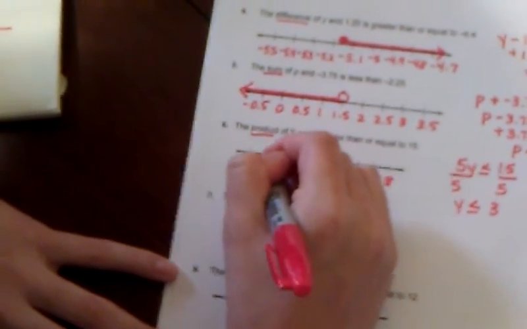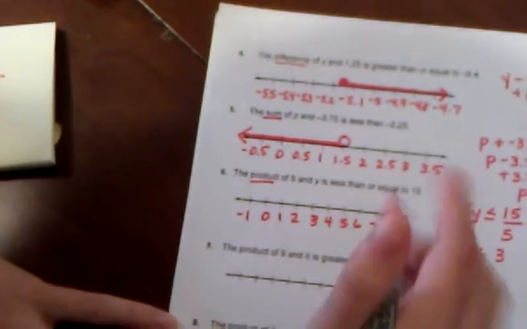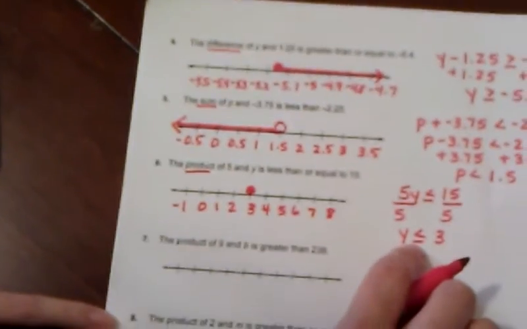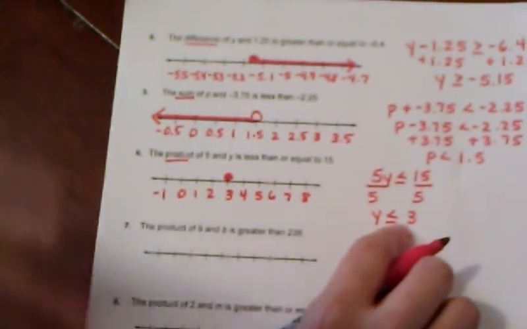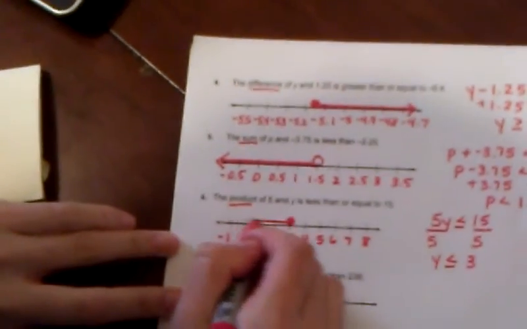So now I create my number line. I have a closed circle on 3. And this is y is less than or equal to positive 3. So what numbers are less than or equal to 3? Well, all these numbers in this direction. Hope that helps.